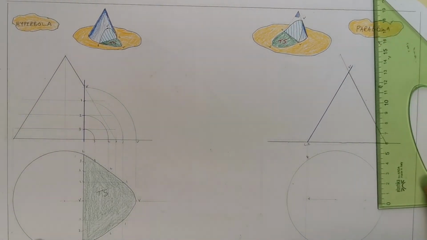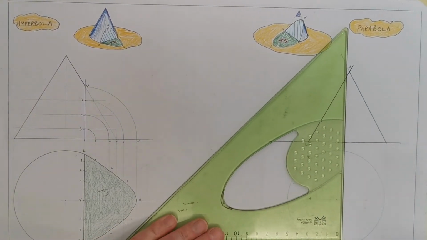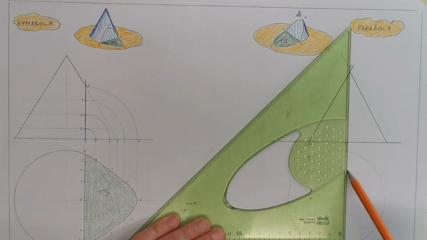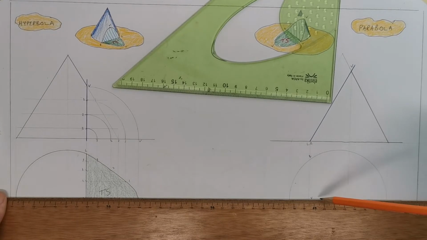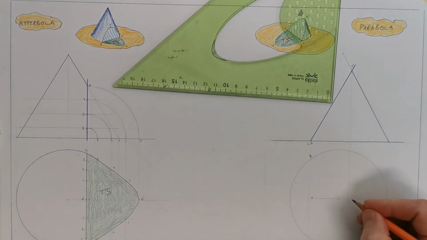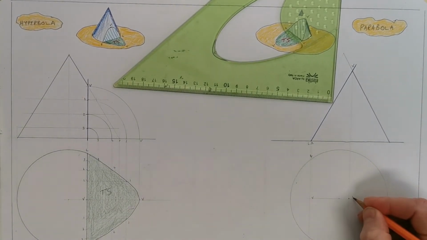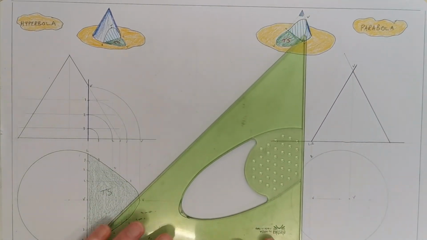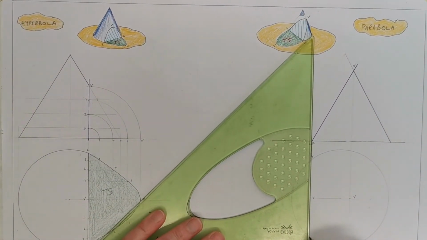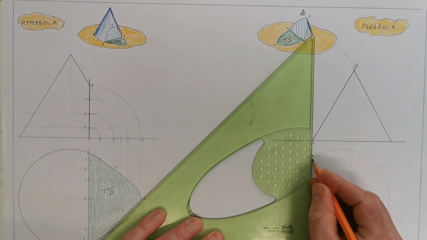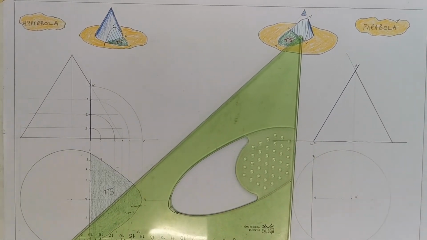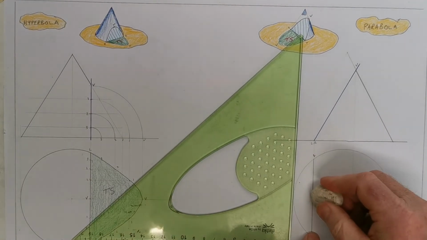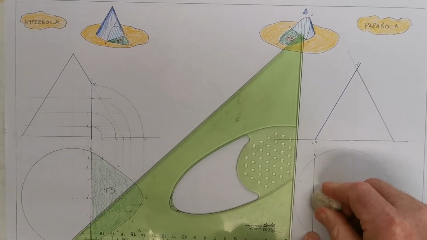So what we want to do next now is draw the plane. So there is the vertex of our parabola. There's my points on the ground. Get rid of that.